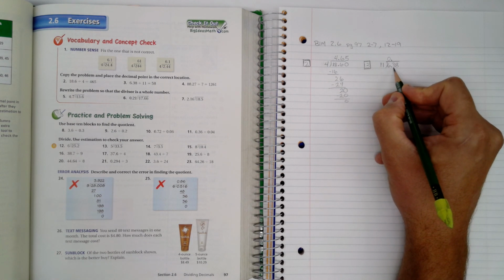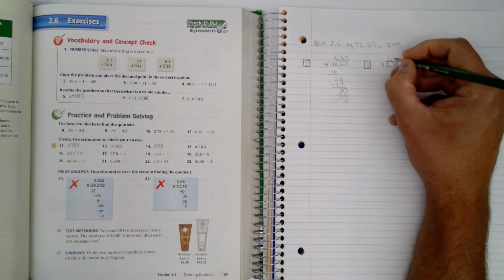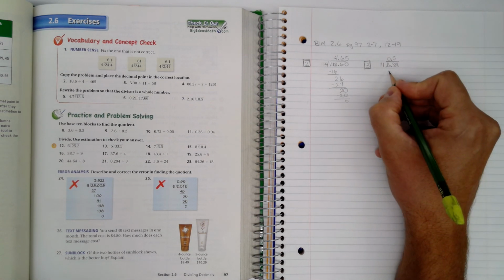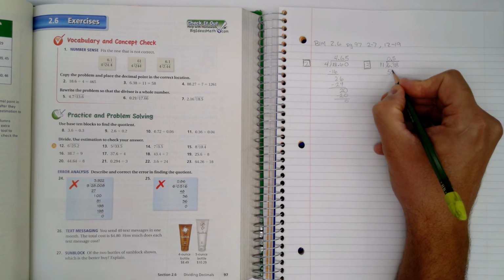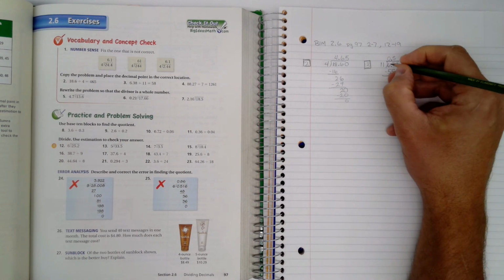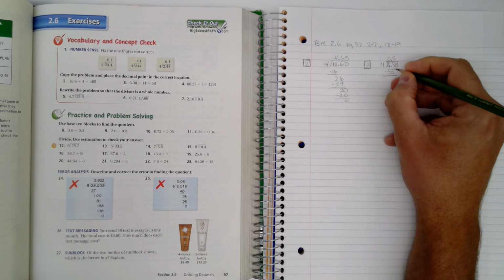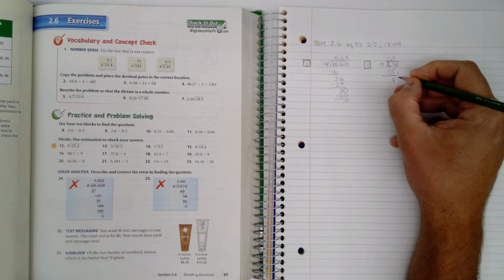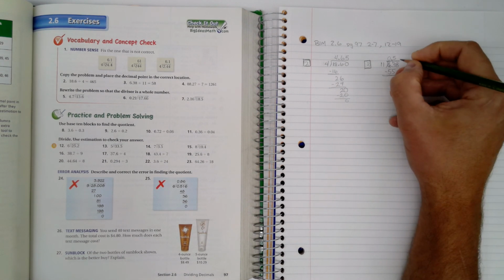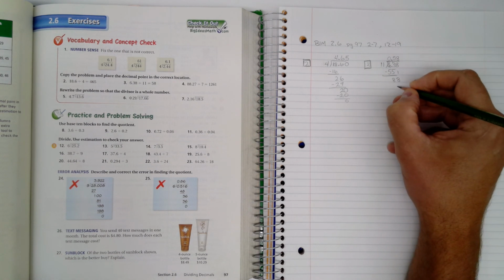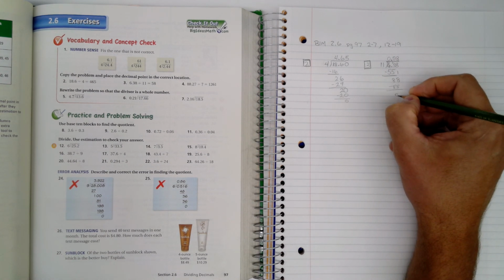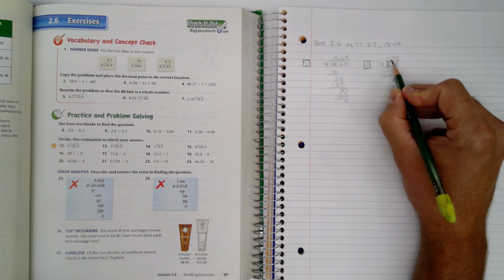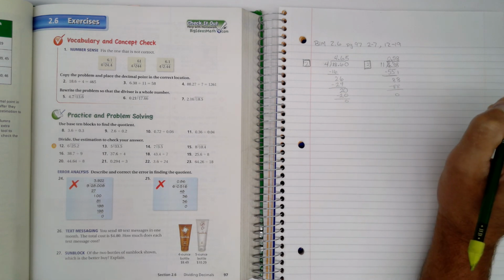Will 11 go into 63? Yes, it will. It will go 5 times. 6 would be 66, and that's more than 63, so it's 5 times, and that would be 55. Okay, this becomes a 5, 13, 12, 11, 10, 9, 8. 5 minus 5 is nothing, so 8 left over. We'll bring down this 8. 11 goes into 88 8 times. 8 times 11 is 88, and that's 0. So 6.38 divided by 11 is 0.58. Okay?